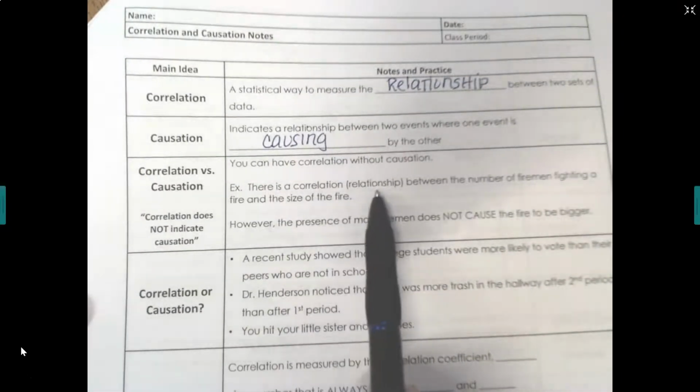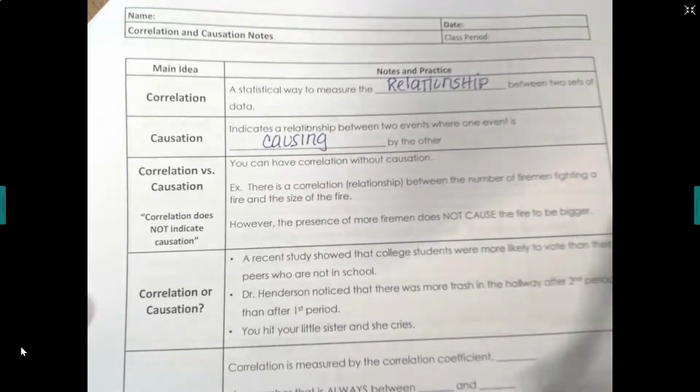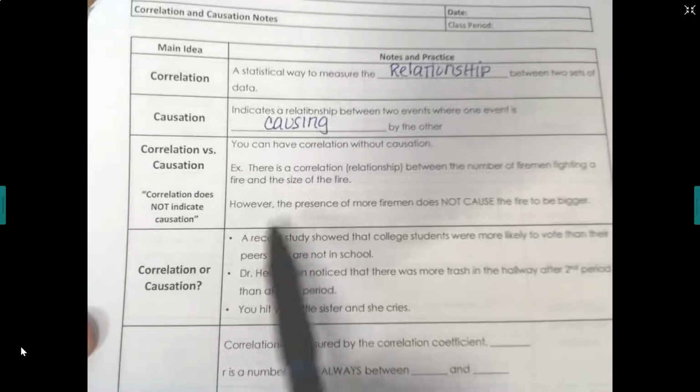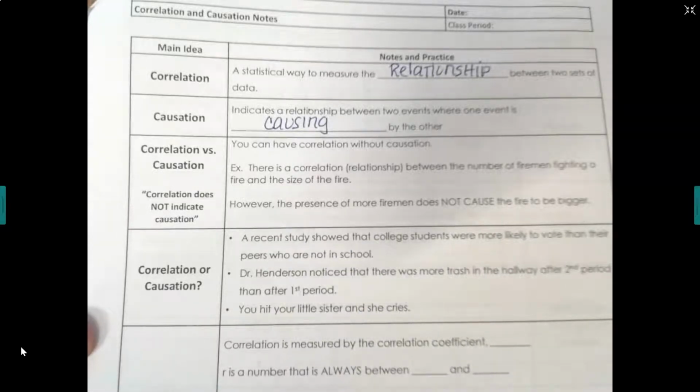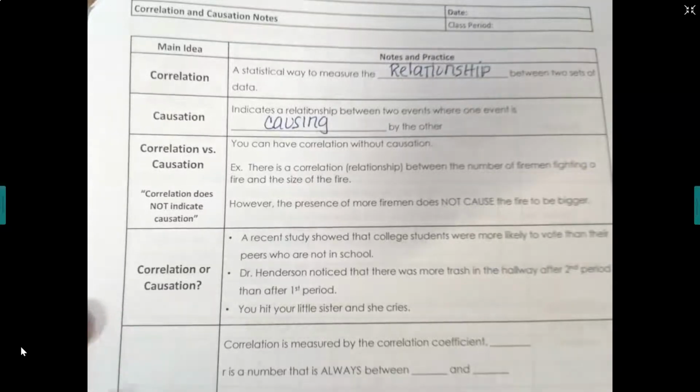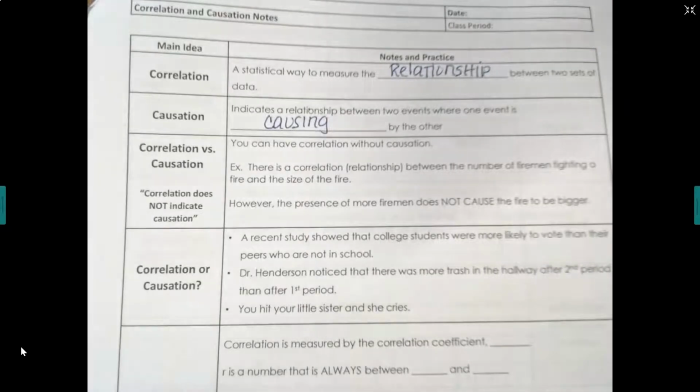So let's take a look at an example here. There is correlation, meaning a relationship, between the number of firemen fighting a fire and the size of the fire. But the presence of more firemen does not cause the fire to become bigger. Okay, so that's just a correlation. If a whole bunch of extra firemen showed up, that didn't mean the fire would go, oh, I need to become bigger now. Okay, it's just a correlation.